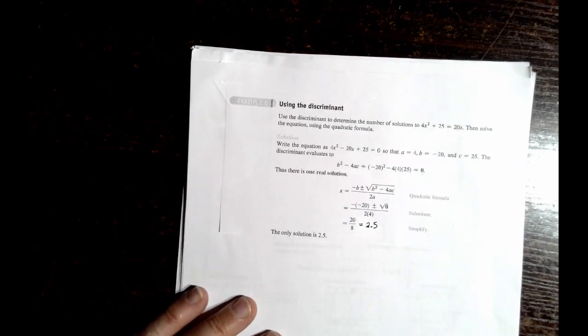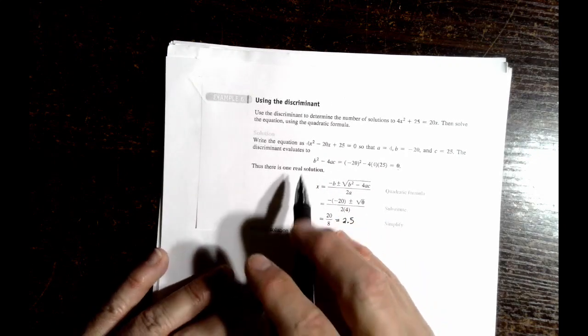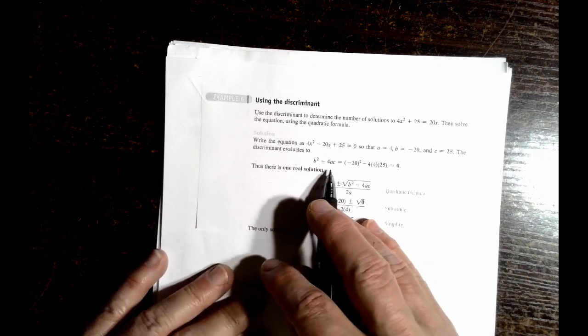And now they say use the discriminant to determine the number of solutions. So they don't ask you to find the answer. They just ask you to find, well, I guess they eventually do, but they initially ask you how many solutions there are. So you got to figure out what b squared minus 4ac is.